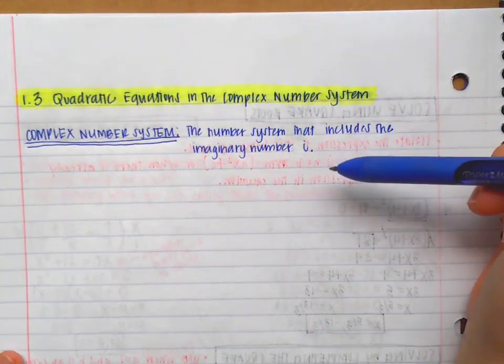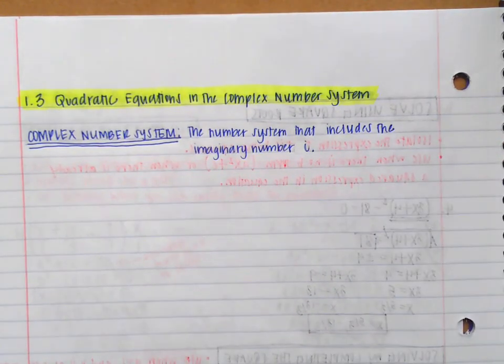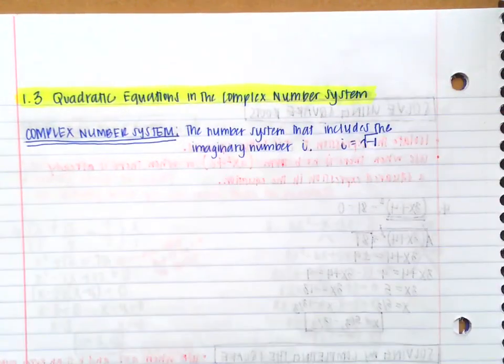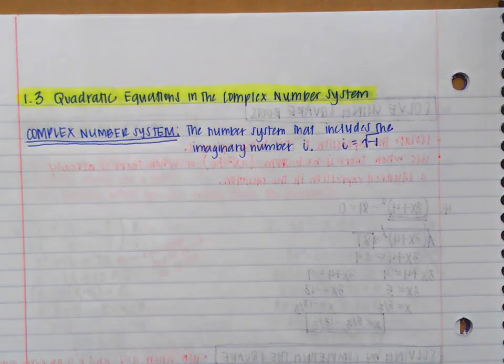So what is i? Just like how pi represents 3.14 and so on, e represents 2.72 something, i represents a number. So what i represents, i is equal to the square root of -1. So now we are including values when there is a negative inside the square root. So we're going to talk about simplifying i's. Now there is a pattern, and we'll talk about that pattern.